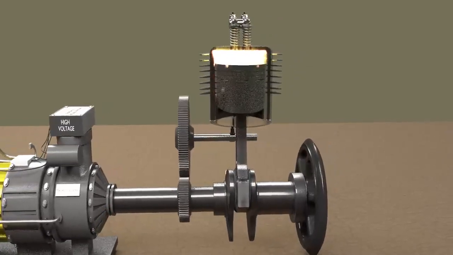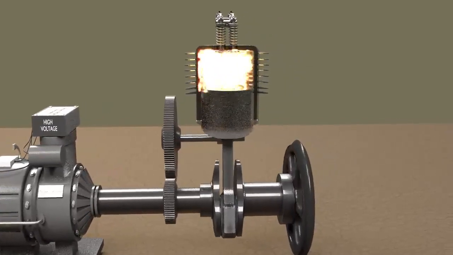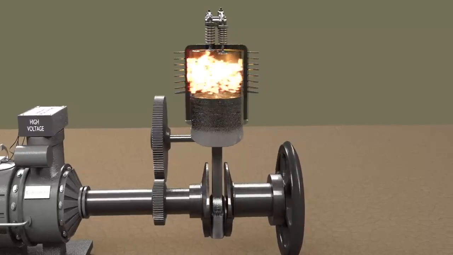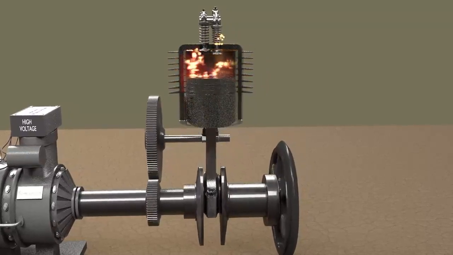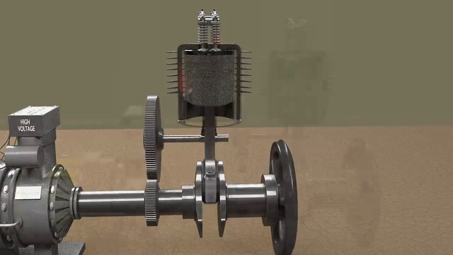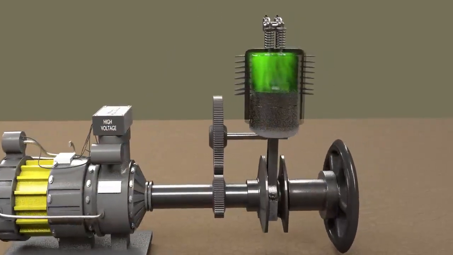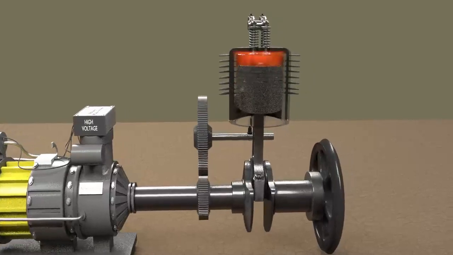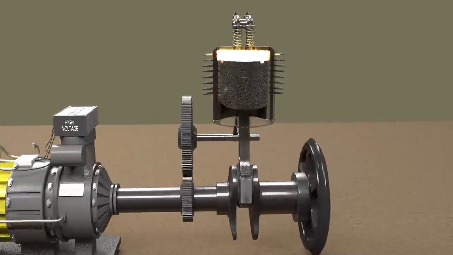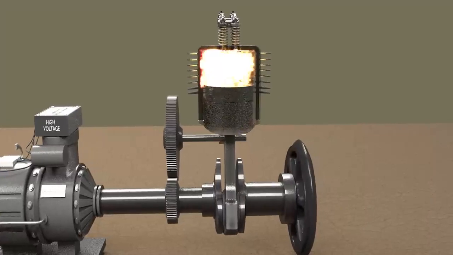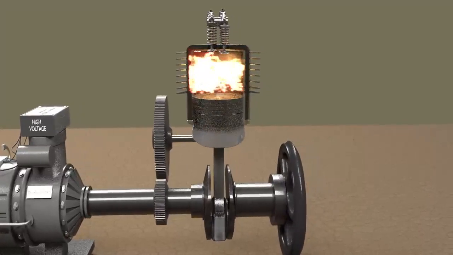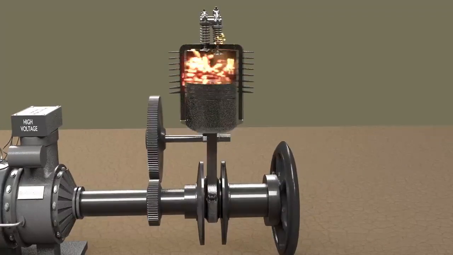When excess energy is developed by the engine during the power stroke, the excess energy is stored in the flywheel with overall smaller acceleration. And when energy is required by the engine during compression and other strokes, the energy is provided by the flywheel by decelerating itself by a small amount. Thus the flywheel reduces the fluctuation of speed of the engine.